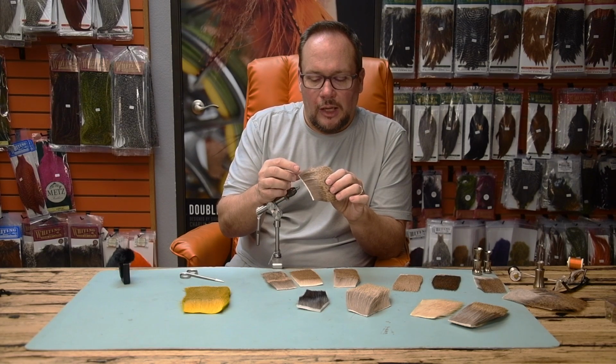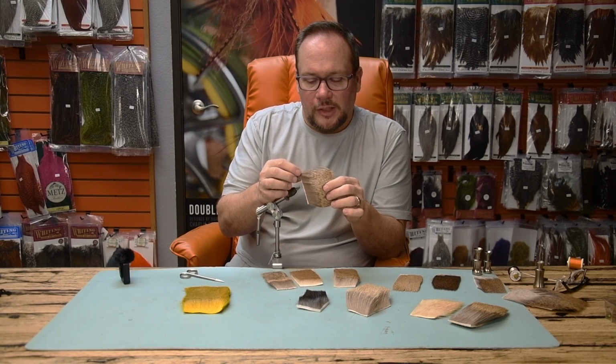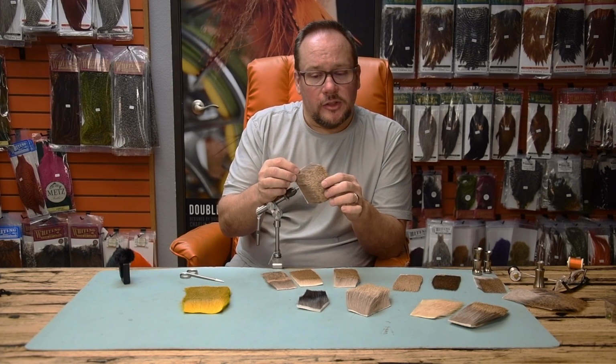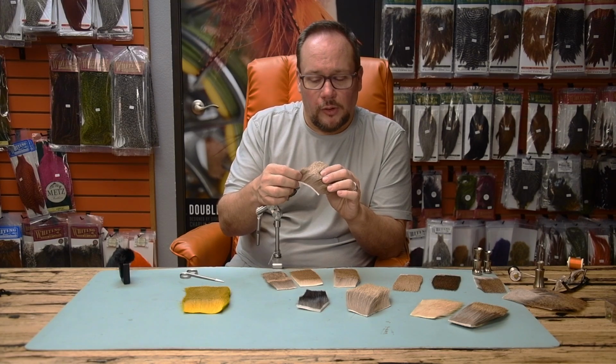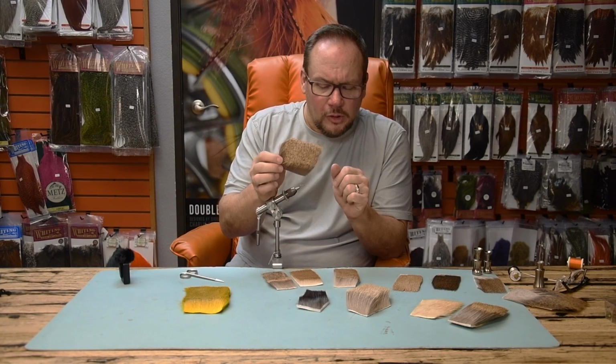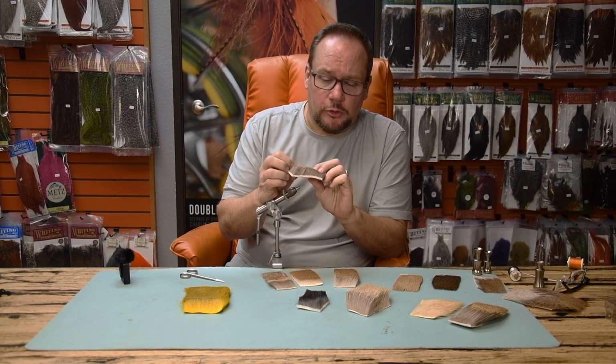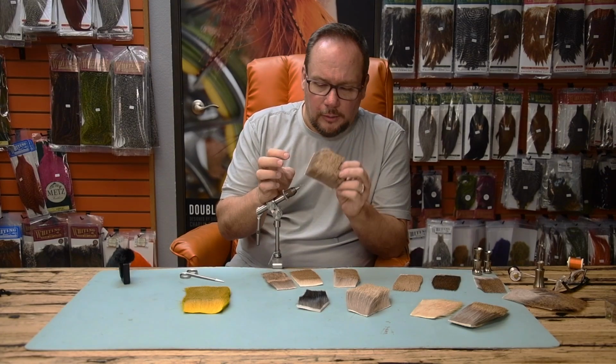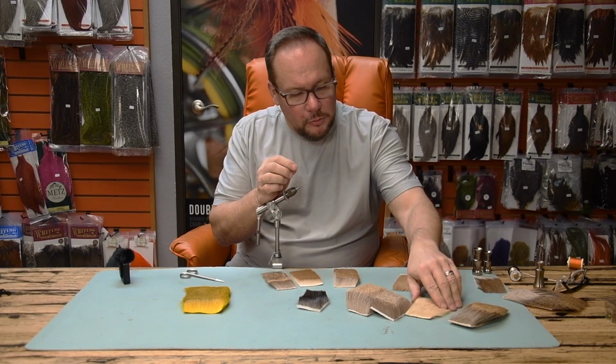I use cow elk on flies like Danny Lane's DJL Drake. Makes a great wing on a fly like that. Lots of good applications and really a good natural color. That's a pretty gray color. So that's cow elk. Moving to bull elk.